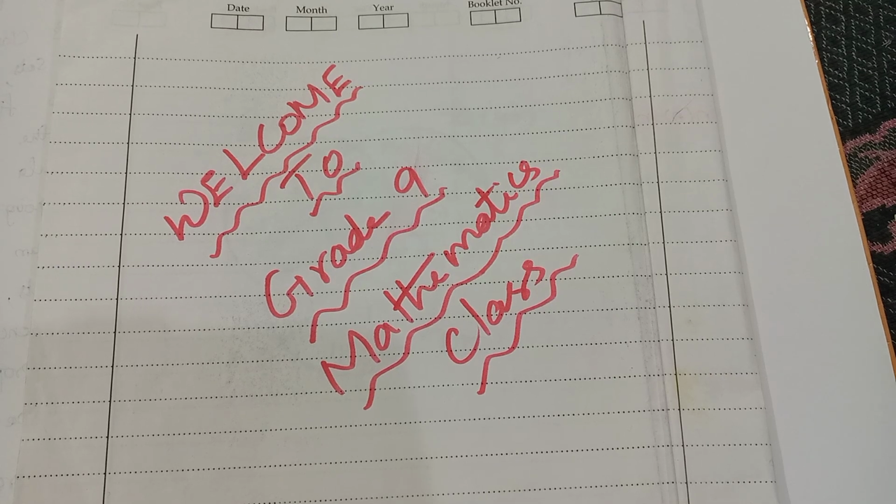In the previous class we learned about rational numbers. What is meant by rational number, children? Do you remember? The numbers in the form of p by q are known as rational numbers, where p and q are integers and the denominator value q is not equal to 0. Why not equal to 0? Any number divided by 0 is not defined. So the denominator value should not be 0.